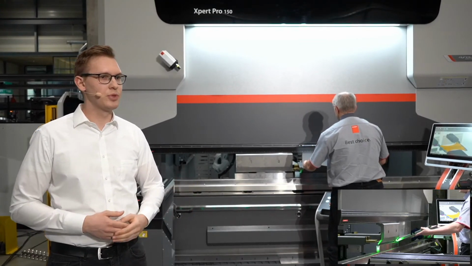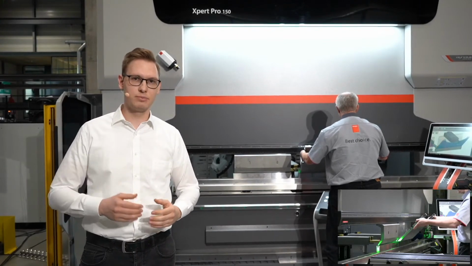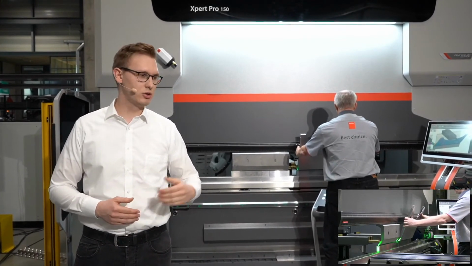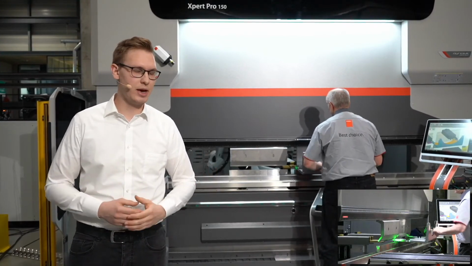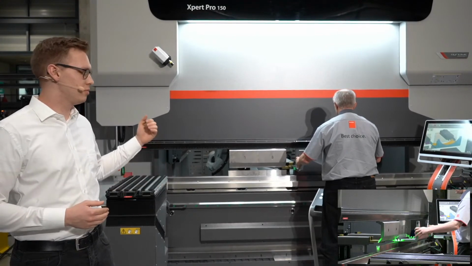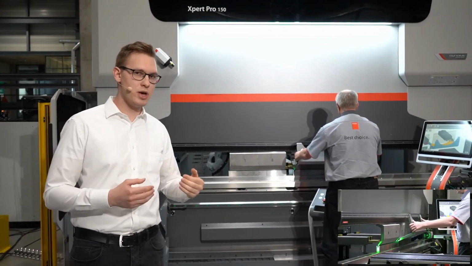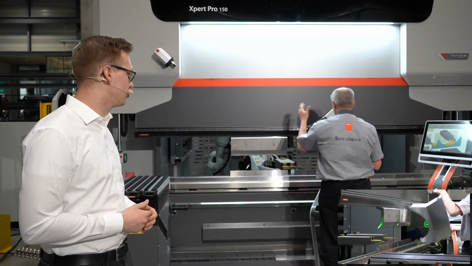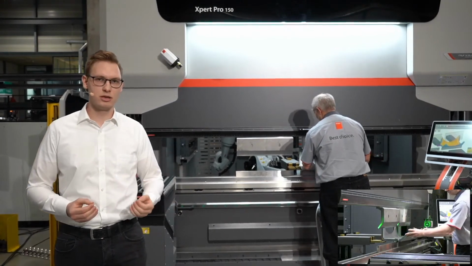These times are bringing the part to the next value chain process, bringing parts for the next bending job to the Xpert Pro, and of course handling tools. With our modular tool changer, this will be automated. So we completely automated the tool changing process so that non-productive times become productive.